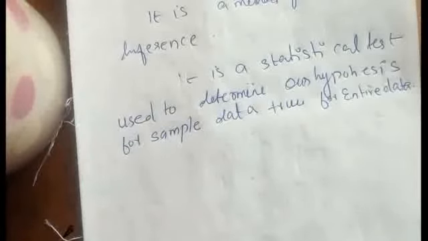This type of testing, or comparing the hypothesis, is called the testing of hypothesis.